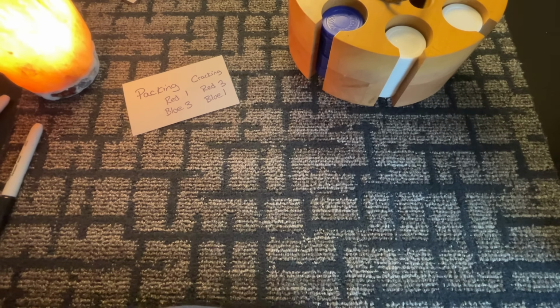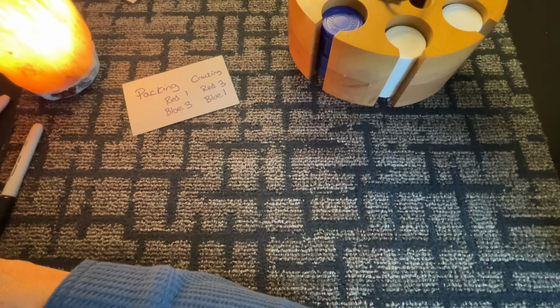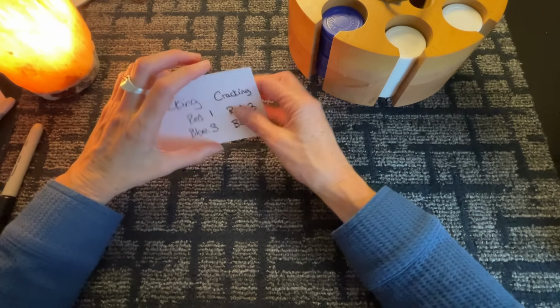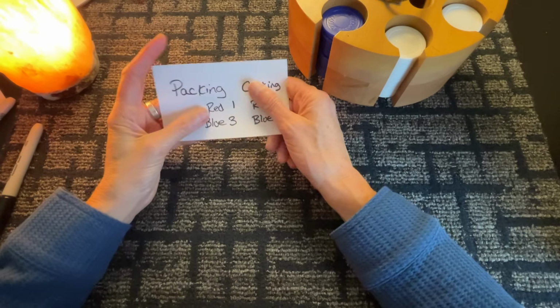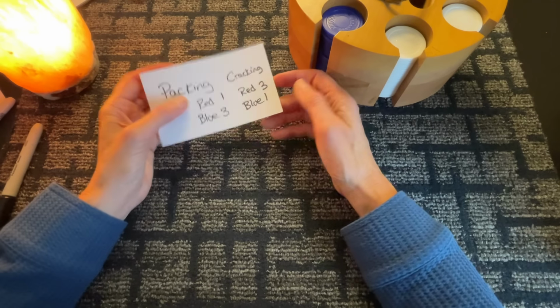Let me see. Did I have any other maps here? I don't know. That one's not all that exciting. I don't really have anything else. Yeah, so, I mean, I don't know.